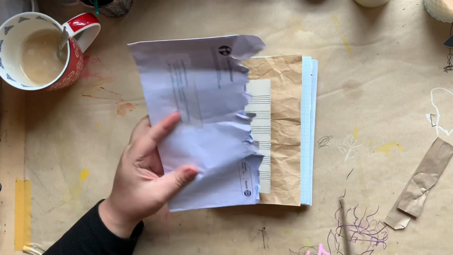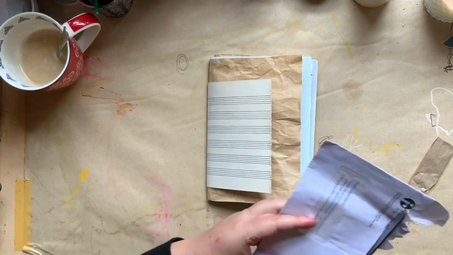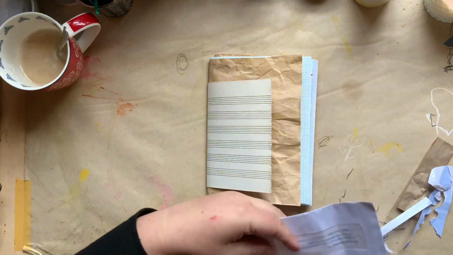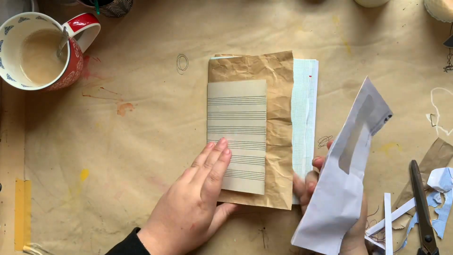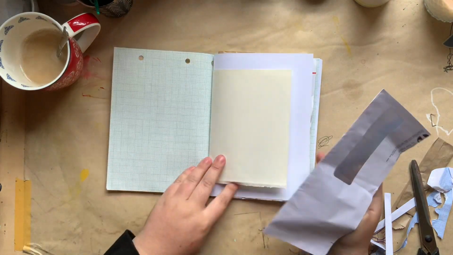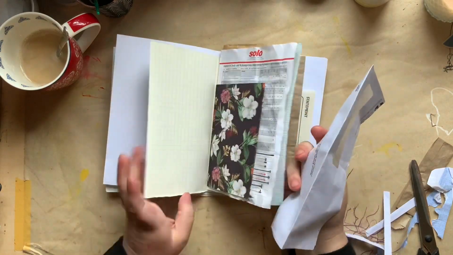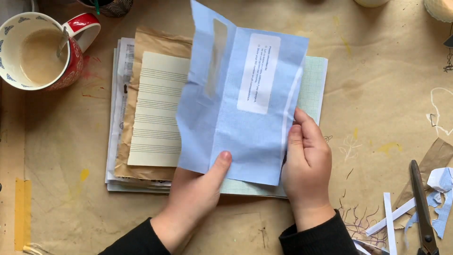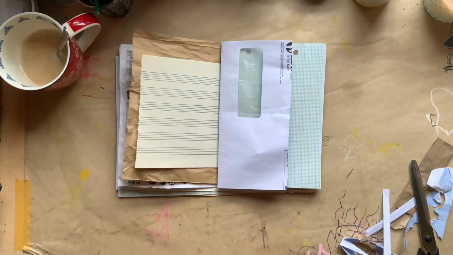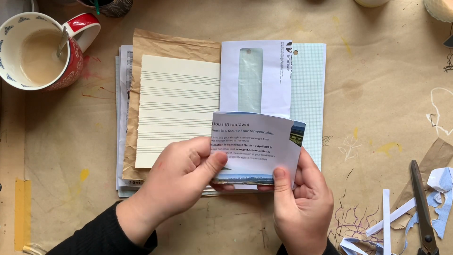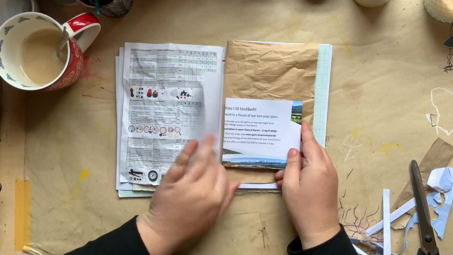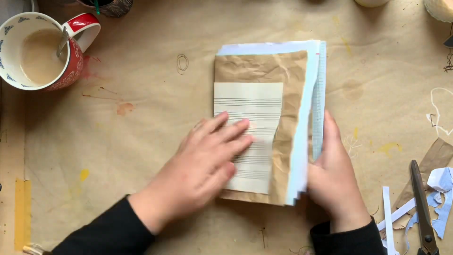And then I came across this junk mail envelope, and I knew I really wanted to include this too. So I just trimmed off the ripped edge and then the top and the bottom so that I've got a little crease there in the middle from the bottom of the envelope, and that is going to turn into the fold for our paper. It has that window on it, and I love having that little window in there to add a little peep through to the next page.